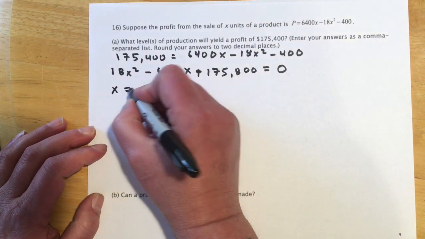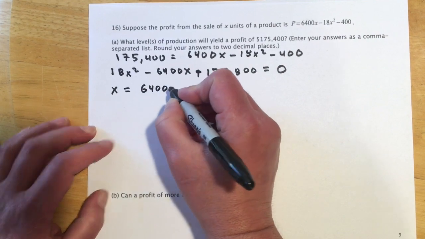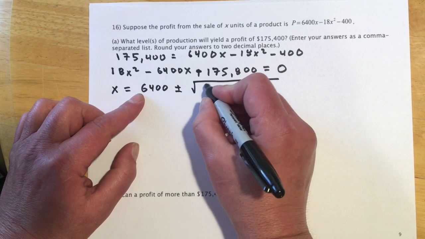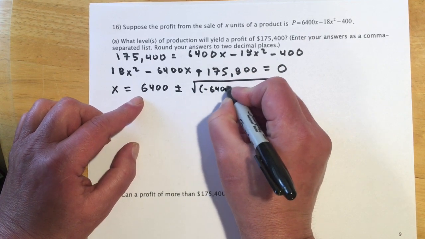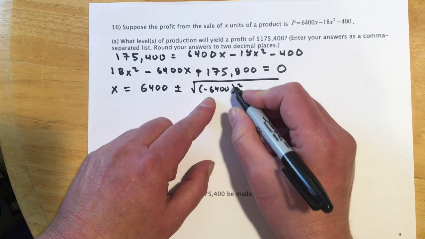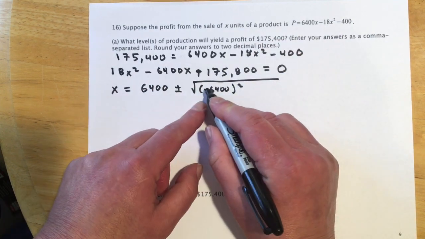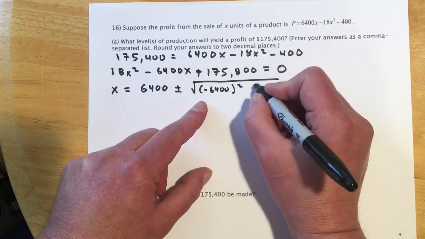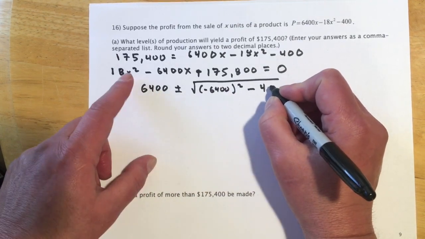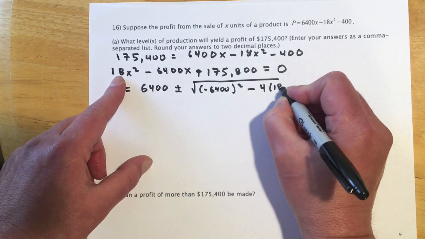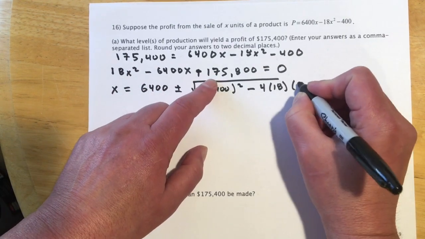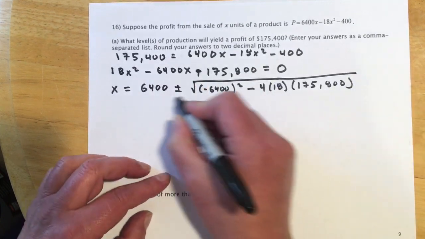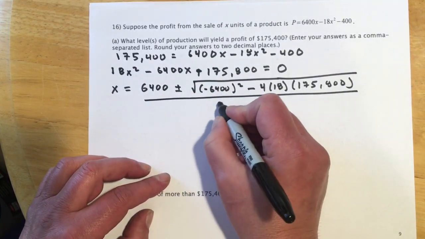So that will look like this. So 6,400, it'll be positive because that's the opposite, plus or minus the square root of negative 6,400 squared. Careful when you're putting that in the calculator to get the parentheses around it, because otherwise it will report a negative value there, and it should be positive because we have two negative signs. Minus 4, A is 18, and then C is that giant number, all over 2 times 18.